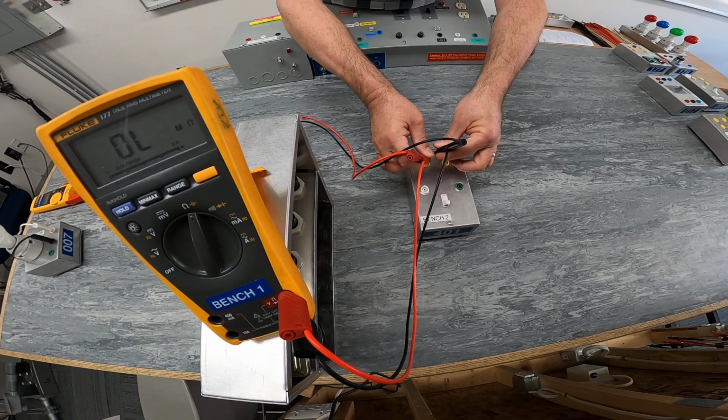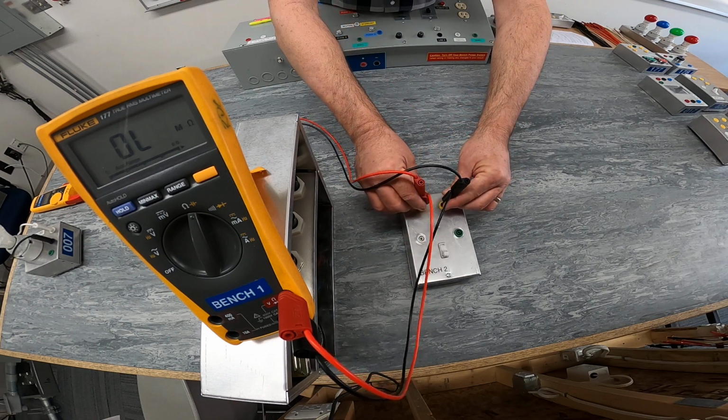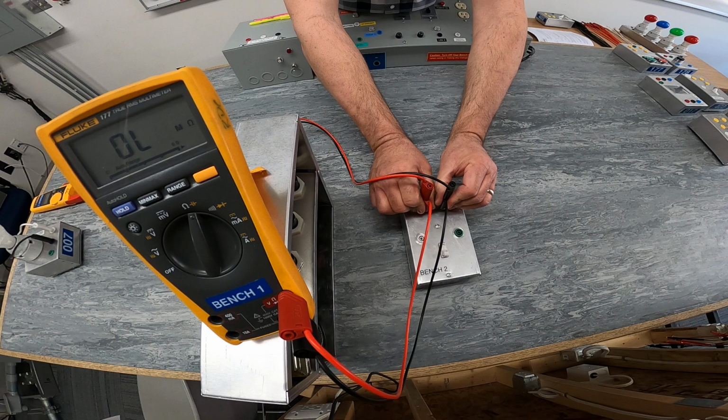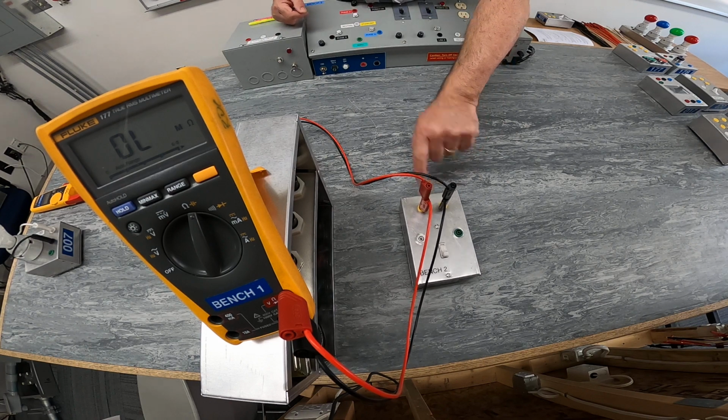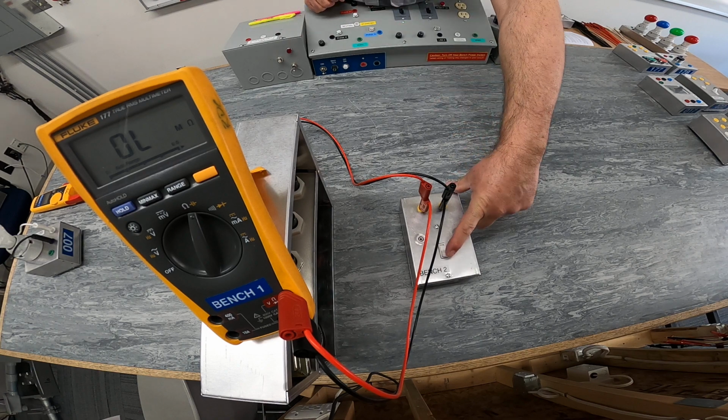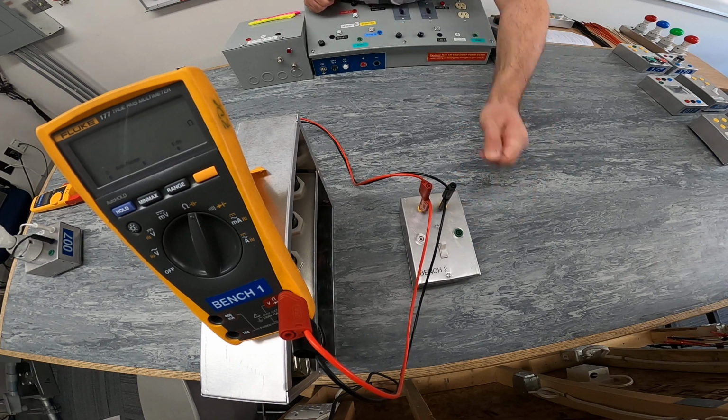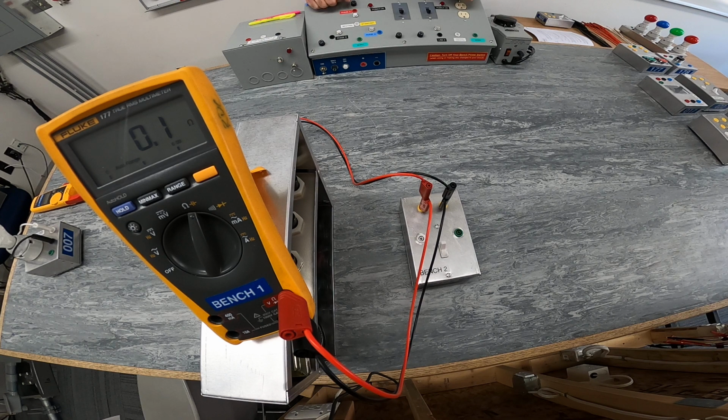Let's try between the two yellow ones. Okay, so I've got my meter connected. Right now my meter still shows OL, no resistance, so there is no connection between the two yellow points. When I flip my switch, my meter changes. Now you have a reading of 0.1 ohms.